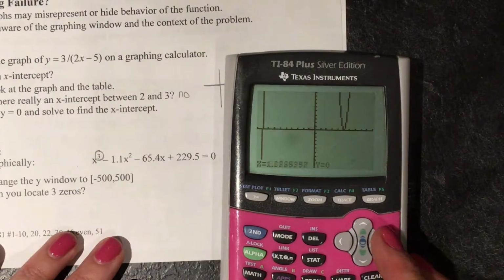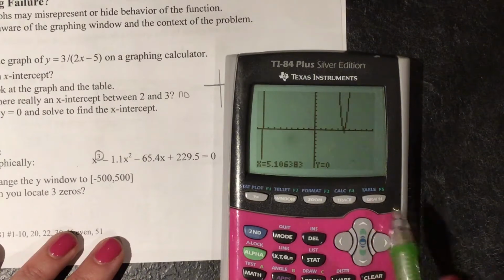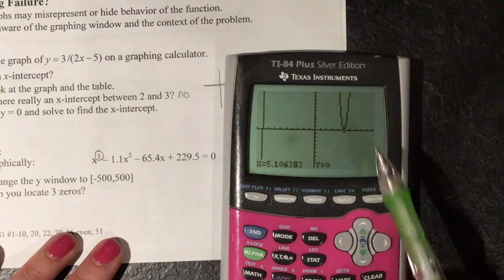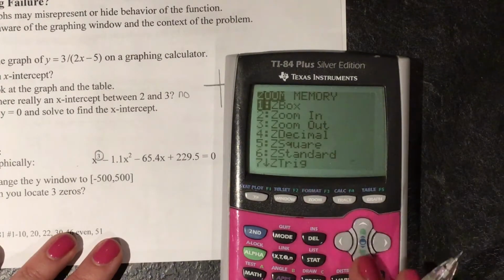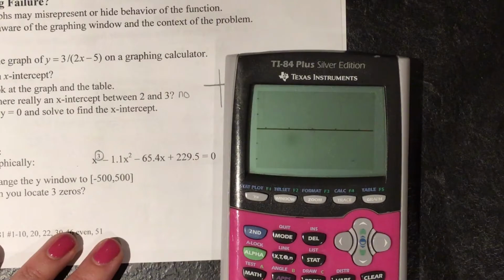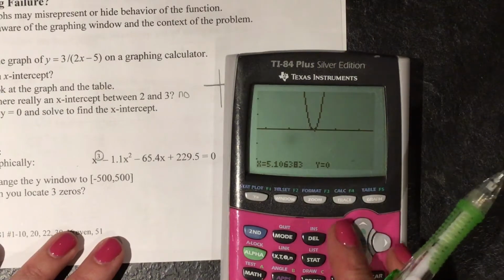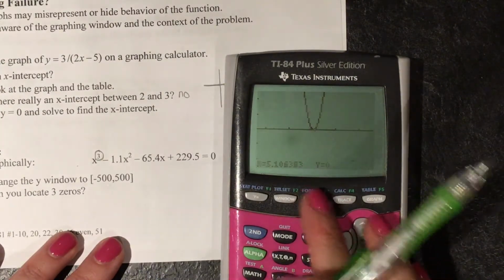So I'm going to go to the place where the graph dips down, not really a parabola, and it looks like it's touching the x-axis, and I'm going to zoom in on that. I see that the graph looks a little suspicious, so I'm going to do another zoom.